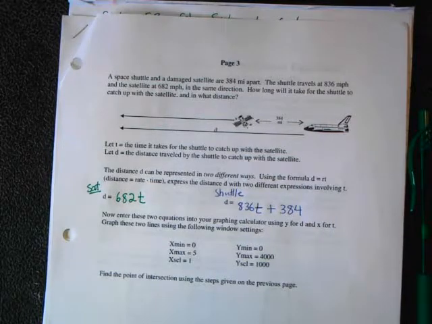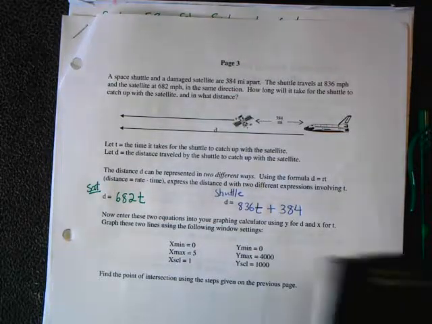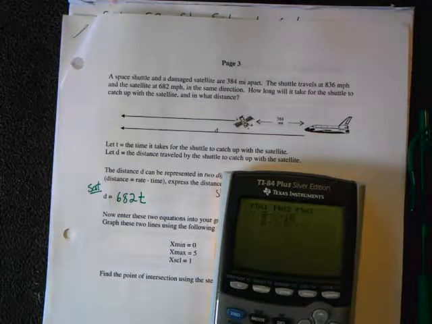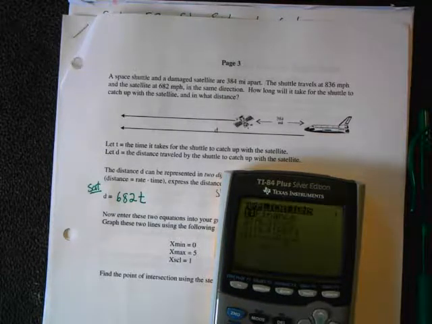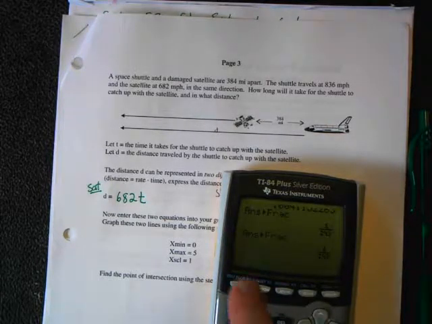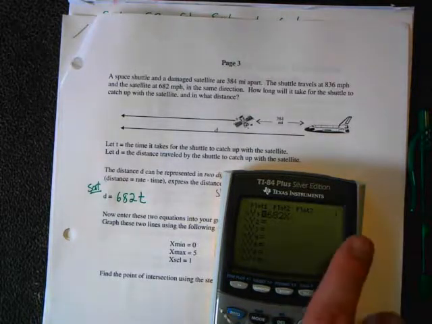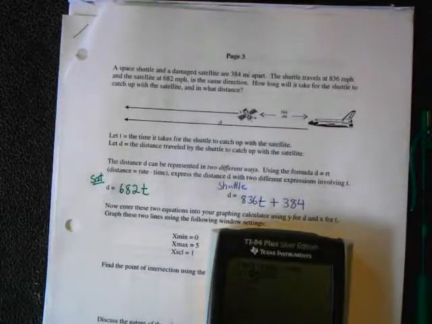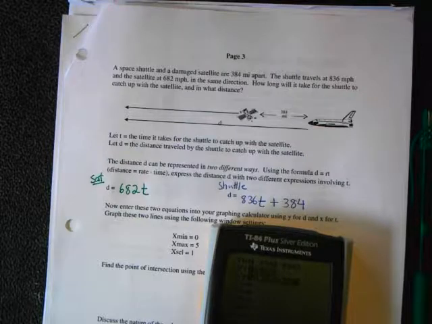Okay. Now, enter these two equations into your graphing calculator. Use y for d and x for t. Graph the lines using the following window settings. Y equals 682x, and then this one was 836x plus 384.